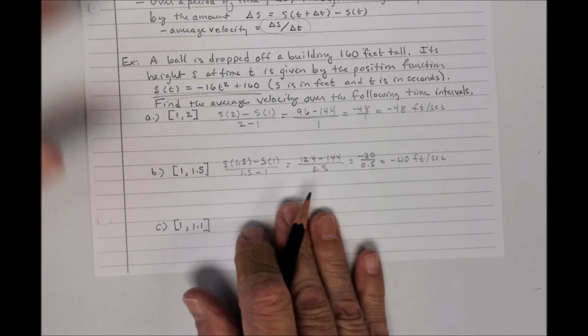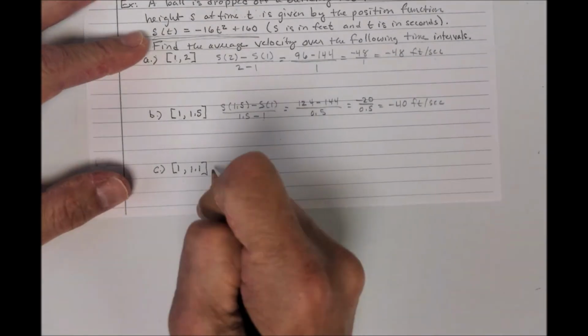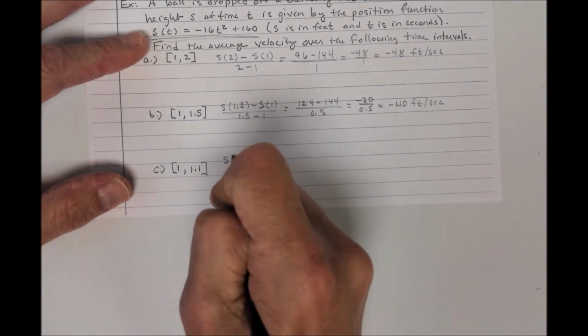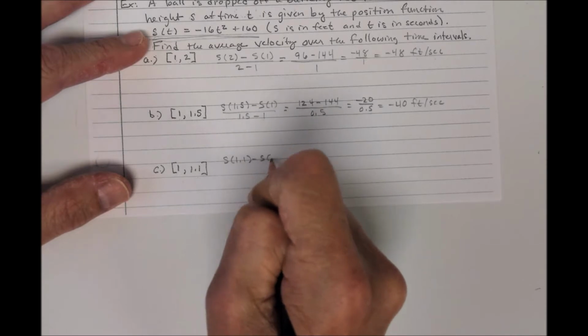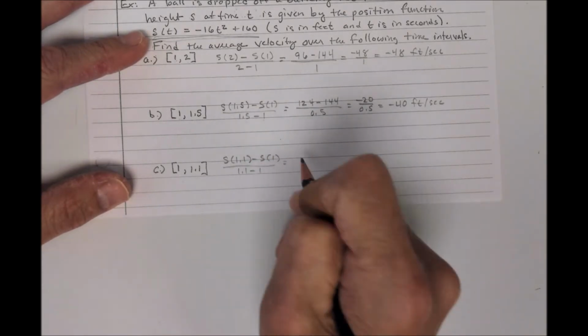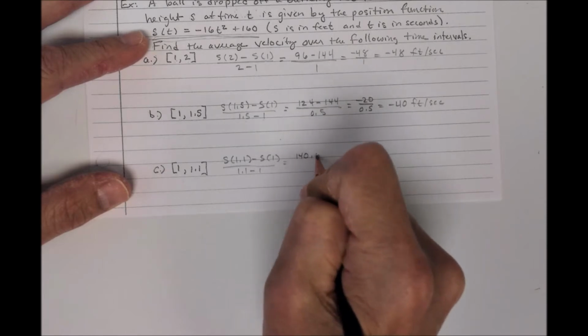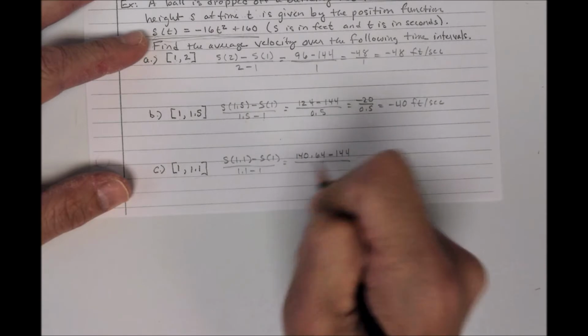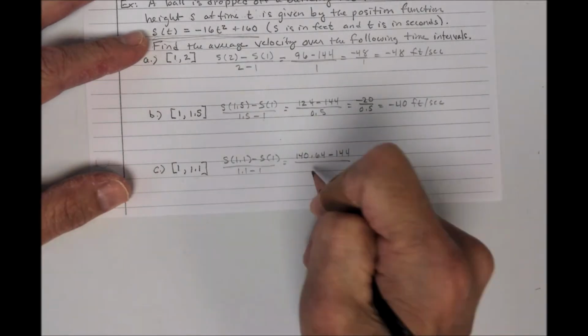Next, over the interval from 1 second to 1.1 seconds, s of 1.1 minus s of 1 all over 1.1 minus 1. Well, s of 1.1 is 140.64. S of 1 is still 144. And 1.1 minus 1 is 0.1.